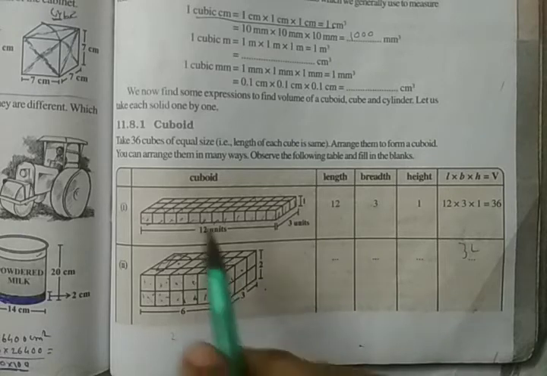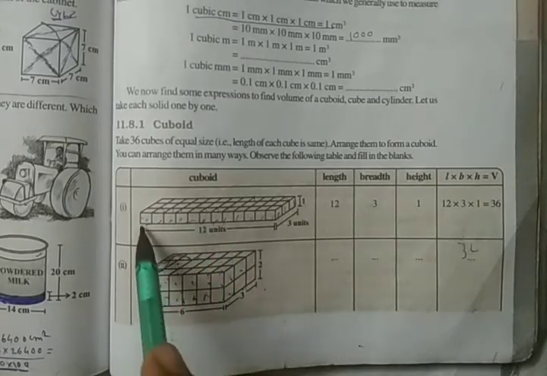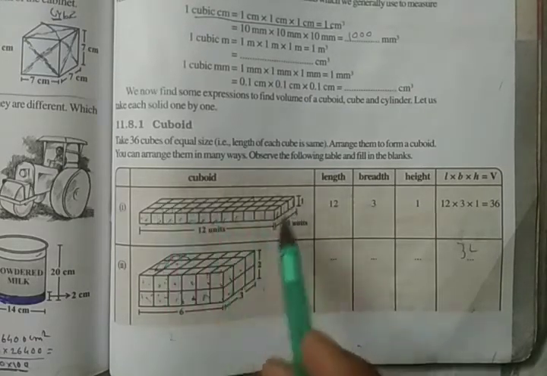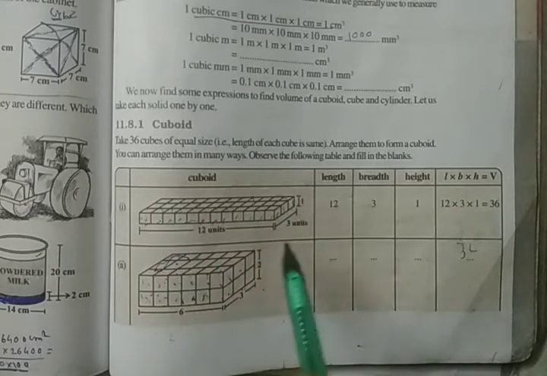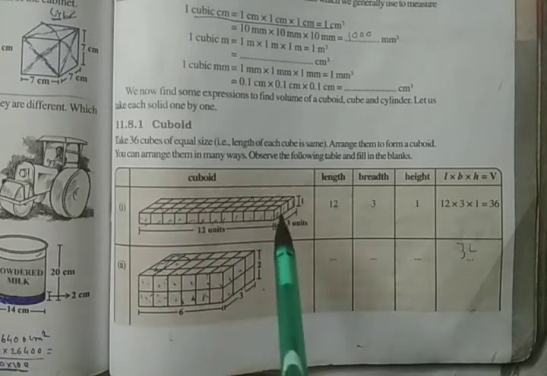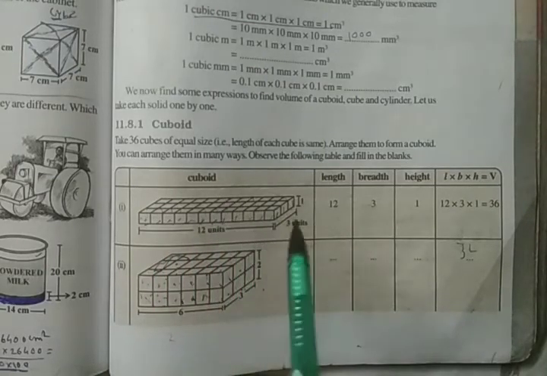Now let's learn about volume of cuboid. What is the volume of a cuboid? That is length into breadth into height. That means how much total volume it can contain. Suppose this is a box. What is the volume? That means if you pour liquid in that box, how much liquid can it occupy. That is the volume.